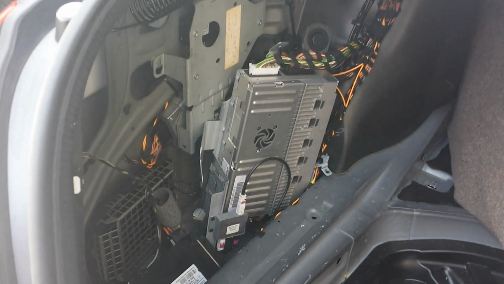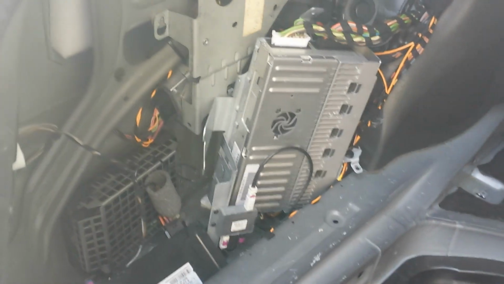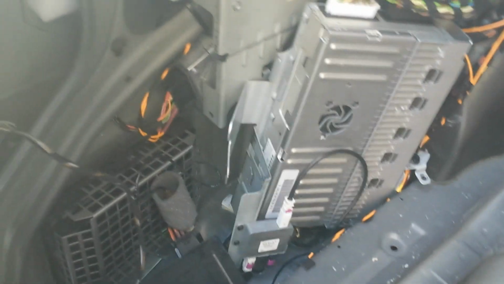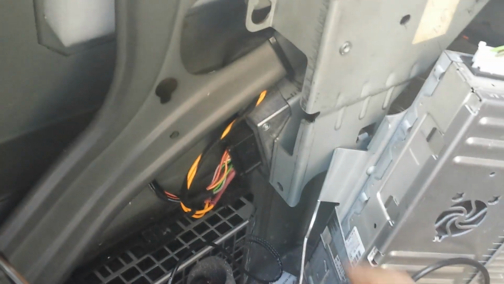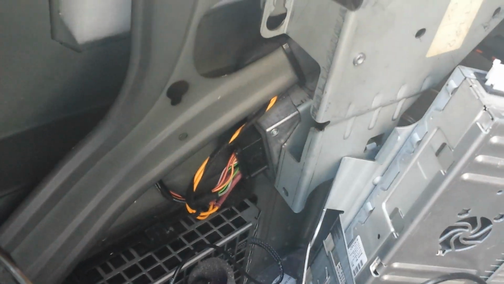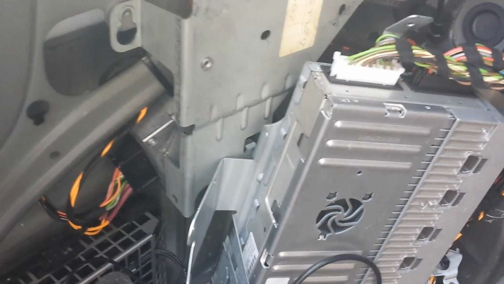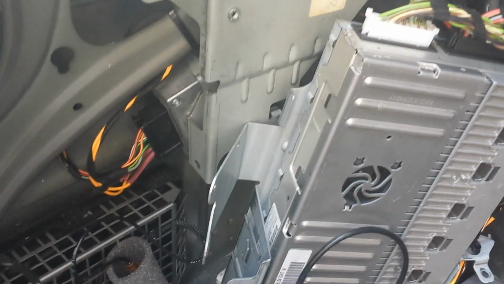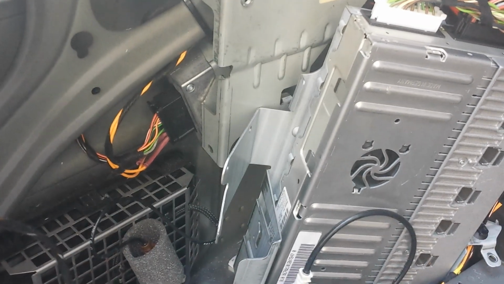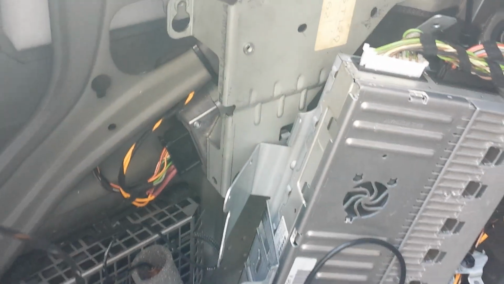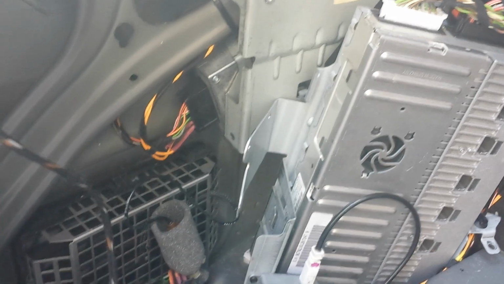Okay, this is the trunk of the car on the left hand side. As you can see, we already removed all the carpets, and here is the amplifier right here, and then there is a satellite radio on the bottom, plus the voice control behind this panel. All of them run on the fiber optic. So if any of those components is faulty, then we won't be able to use the joystick on the MMI.